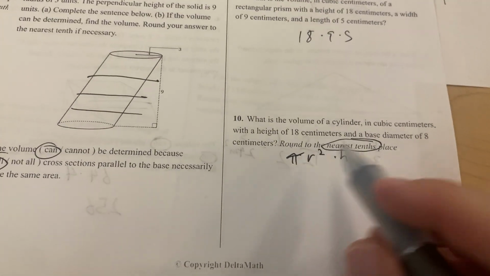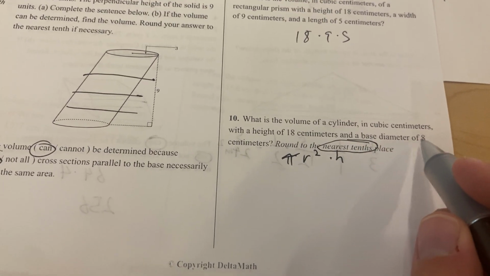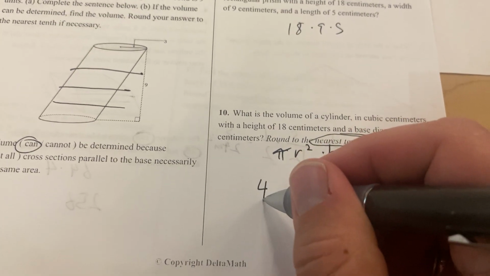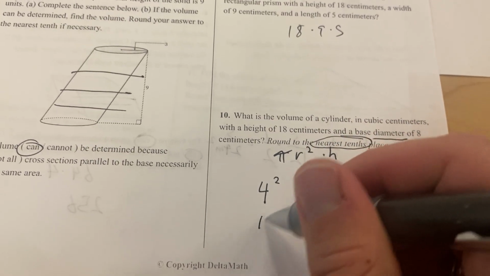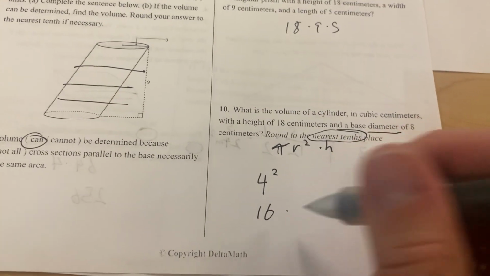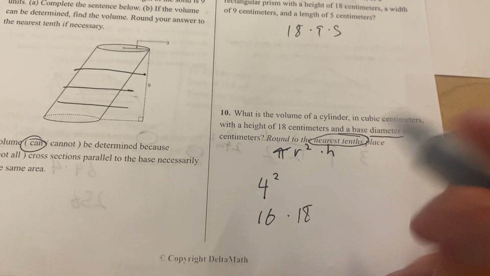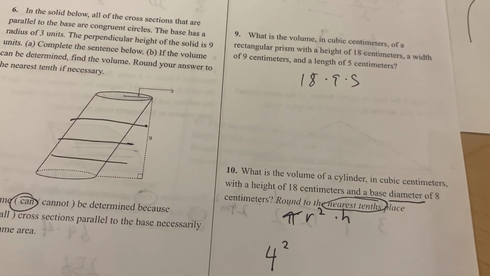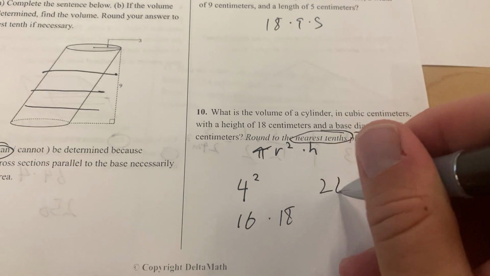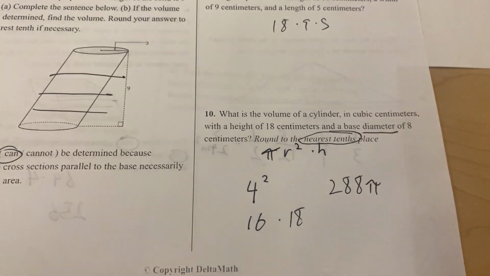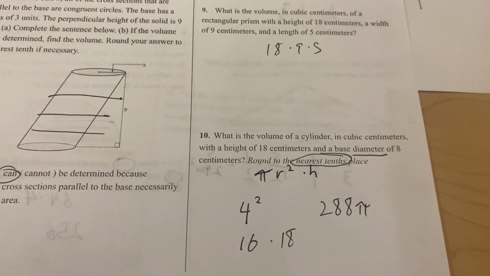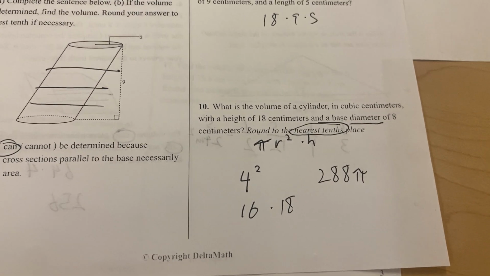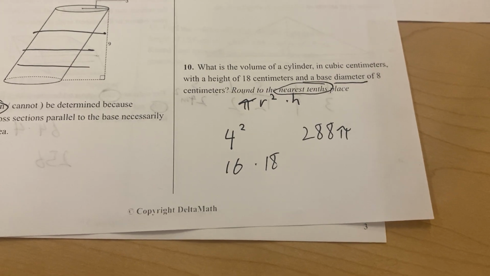So on this one, the base diameter is 8. That's a tricky one. Diameter, we need to get down to radius. Radius is going to be 4. So we take 4 squared, which is going to be 16. We multiply that by my height, which is 18. So 16 times 18 is going to be 288. So this is 288 pi. And just use the pi phrase, 288 pi, like type pi.